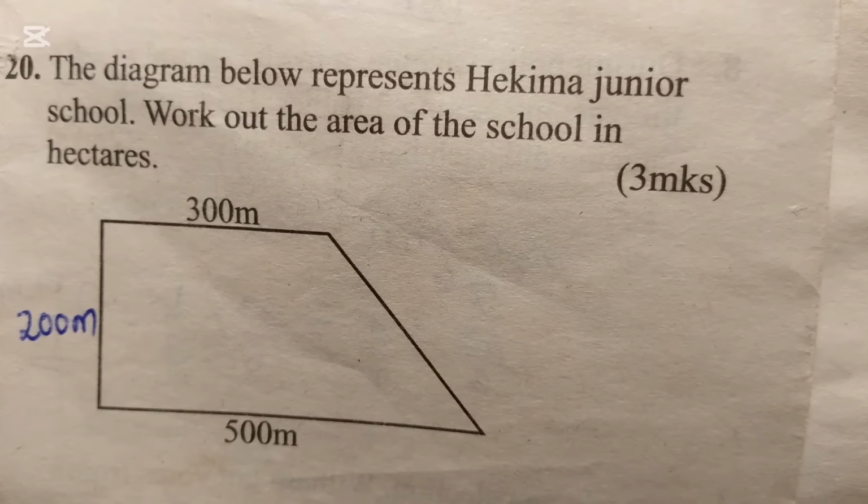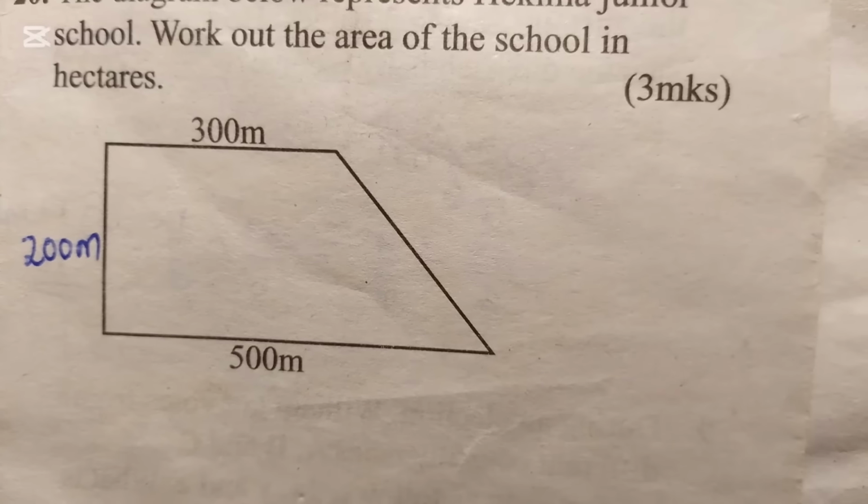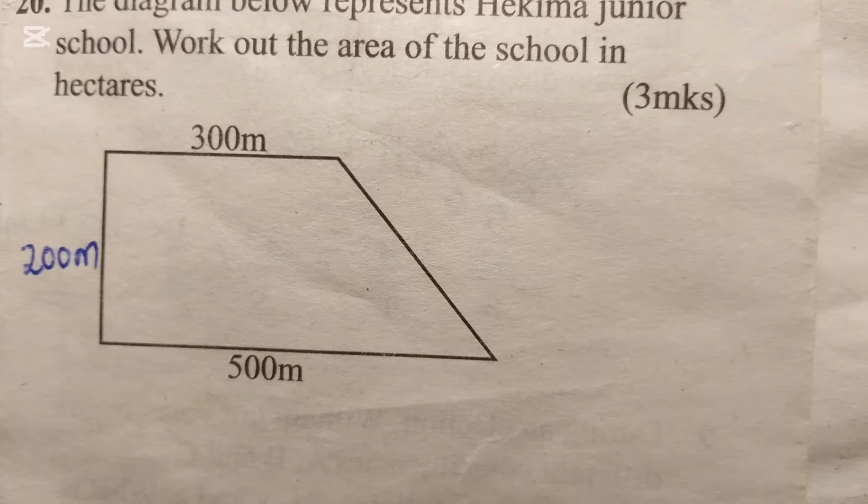So let us move to the next question. Allow me to turn my paper. Yeah. So the diagram below represents Hekima Junior School. Work out the area of the school in hectares. Yeah, so this is the land represented here, this junior school. As you can see, the height wasn't given, but I had to find a height because there is no way you can work with the question. I think it was just a simple error.